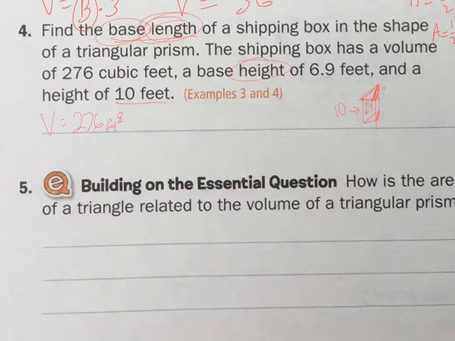This right here is 6.9. Okay. So if I do the volume equals the big B, and big B of a triangle is 1/2 times little b times little h, and then I gotta find all that out. Then I times that by the height. Okay, so let's see what I got.